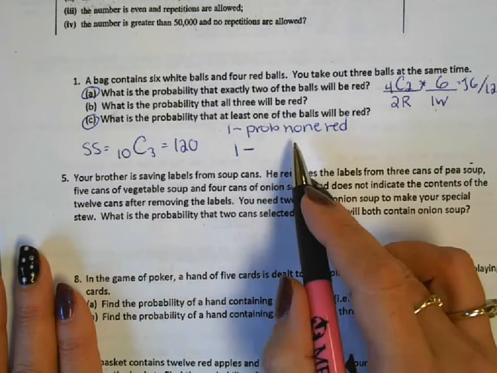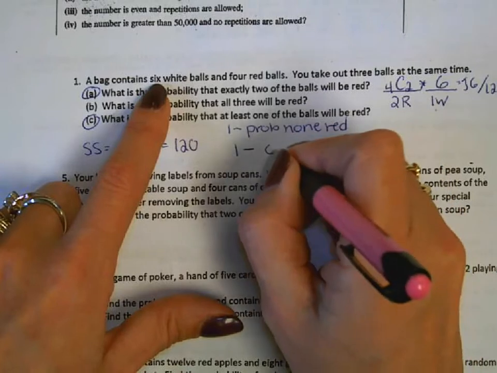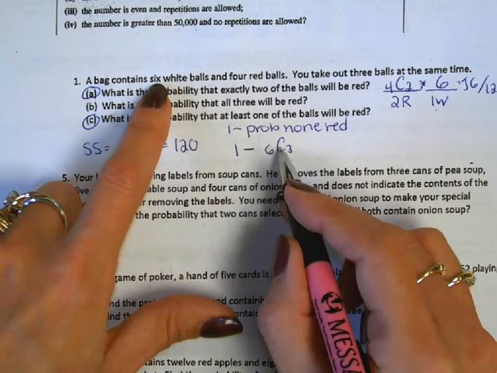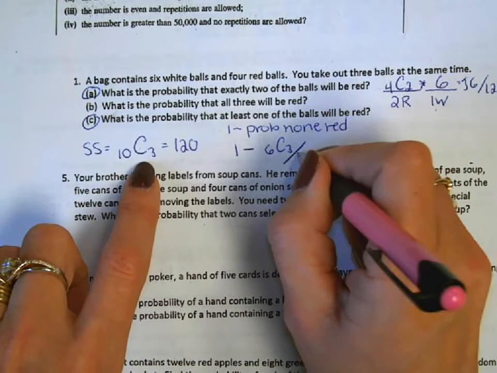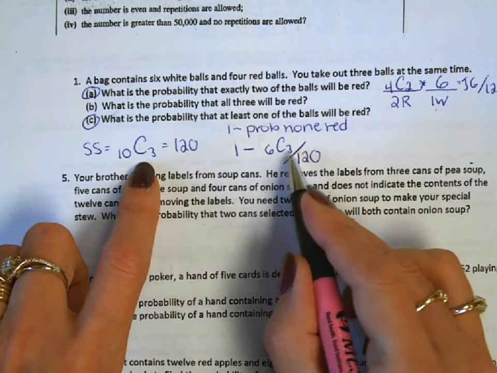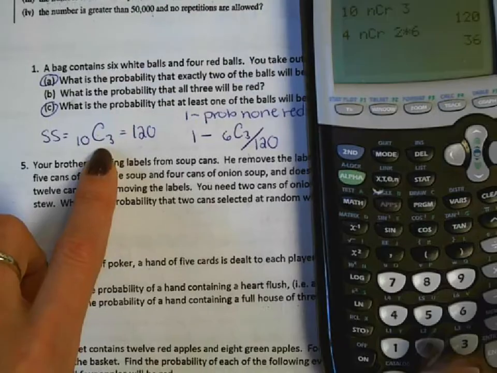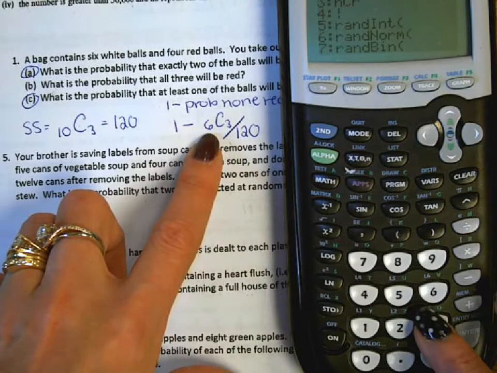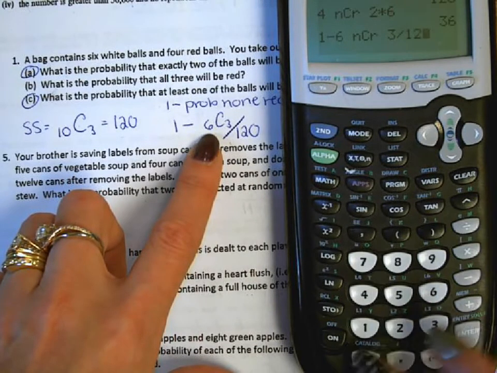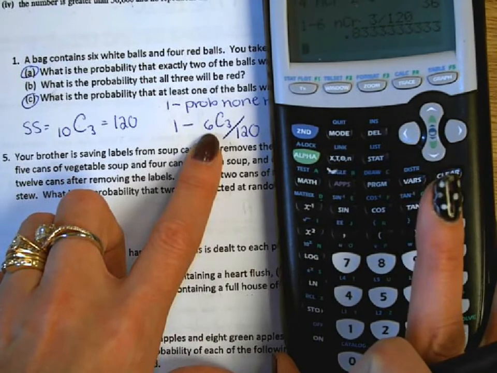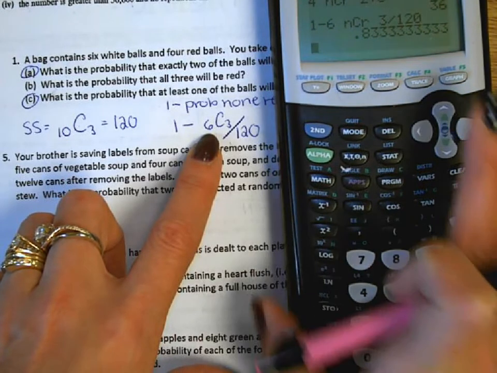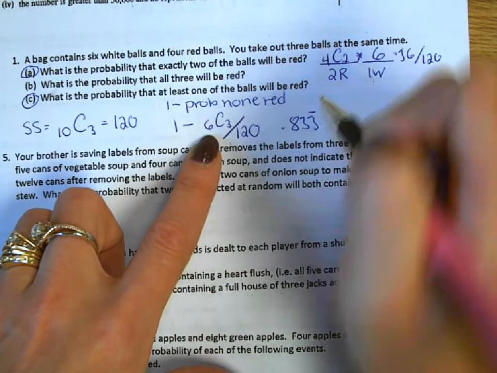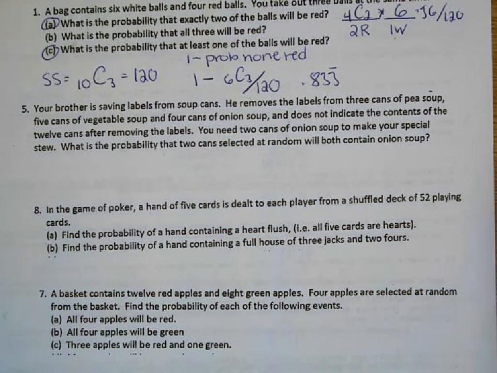all 3 white would be 6 whites, choosing 3 of them. That's how many ways there are to get just the 3 whites out of my sample space. So we'll find this probability, subtract it from 1. 1 minus 6C3 divided by 120. And we're getting 0.8333. So you'll have B for homework. Let's jump down.